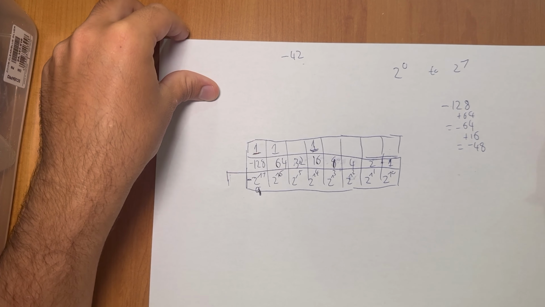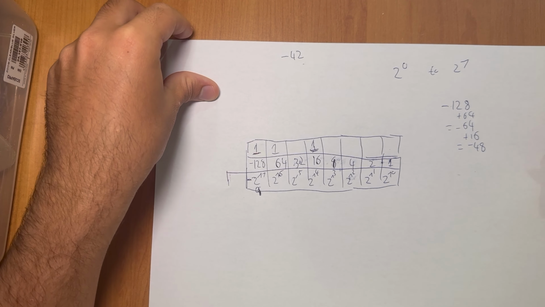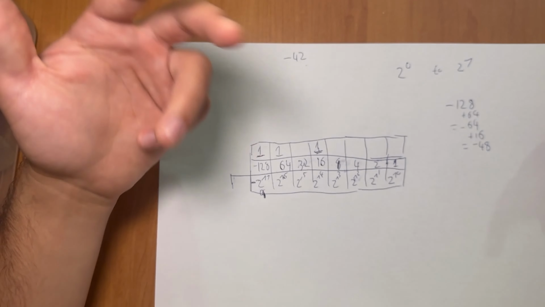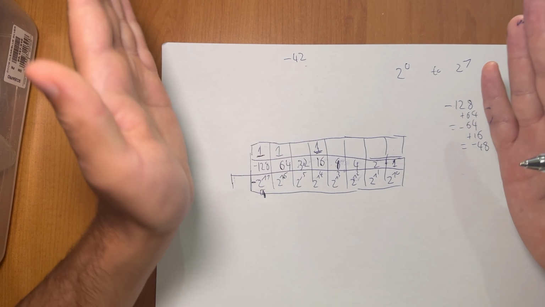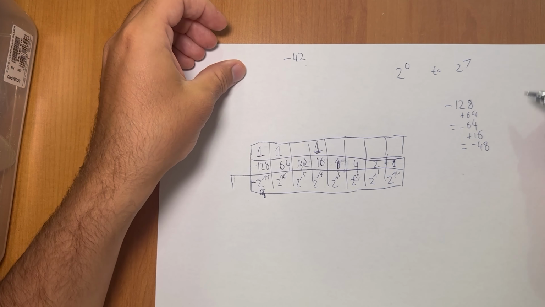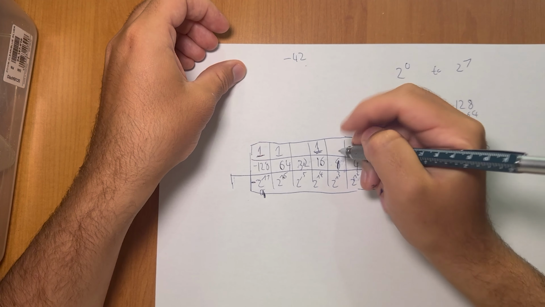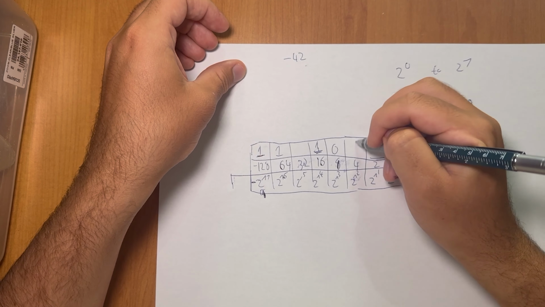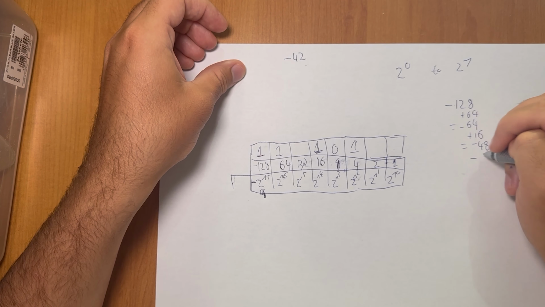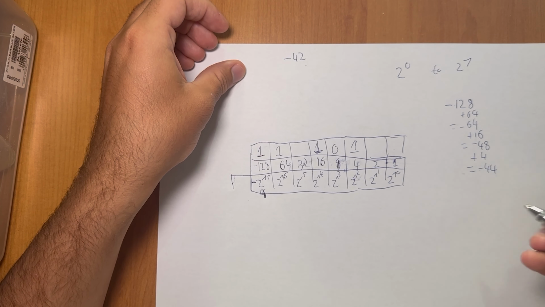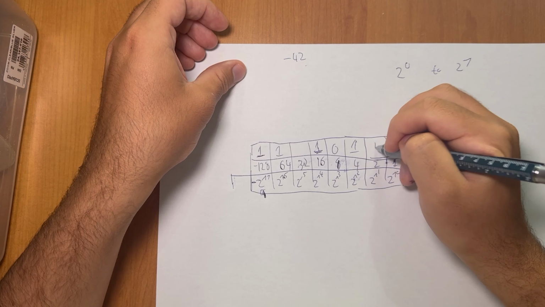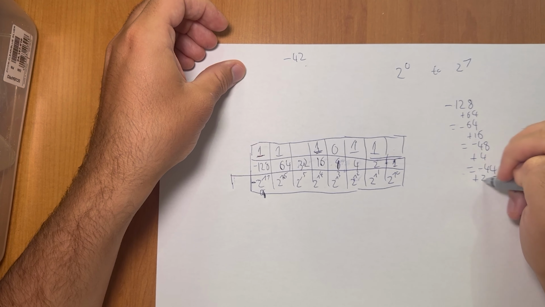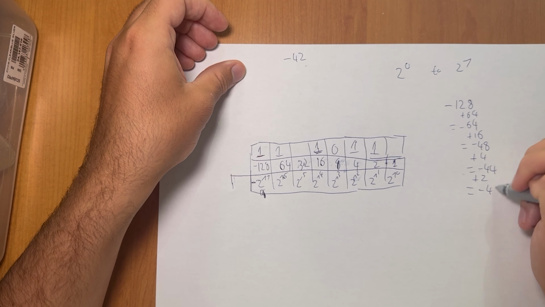Looking for the next number that's going to get me closer to negative 42, it can't be 8, that's going to take me too low. So it has to be 4. 4 will take me down to negative 44. And then the next number I can put in is 2. 2 matches perfectly, so I can stop there. Plus 2 equals negative 42.